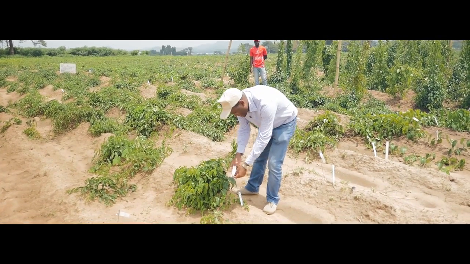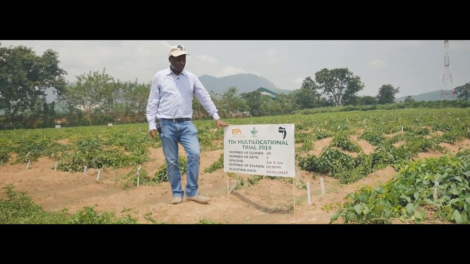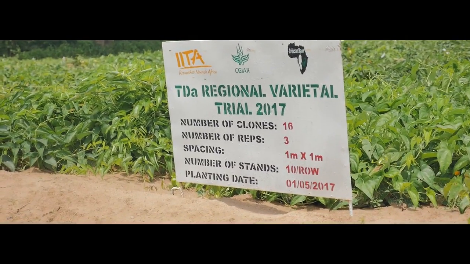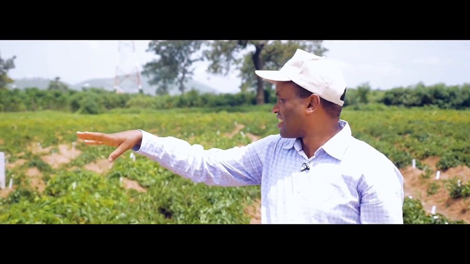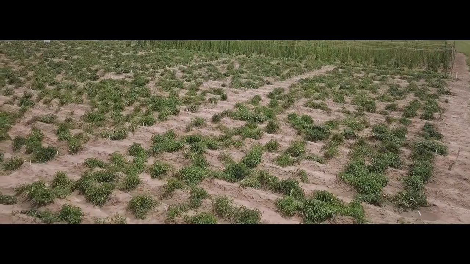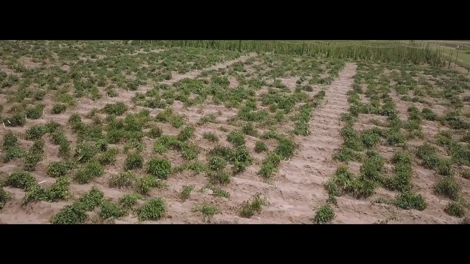When we identify some good materials from this, then we move to multiplication trial. So here we have regional variety trial, in-country multiplication trial, both alata and rotundata, and we also set up separate seed plot where we put all our clones and evaluation in separate seed clones. Then we generate quality and uniform seed for the next year planting. So this whole field is our selection and evaluation field, the 2017 near here in Abuja.